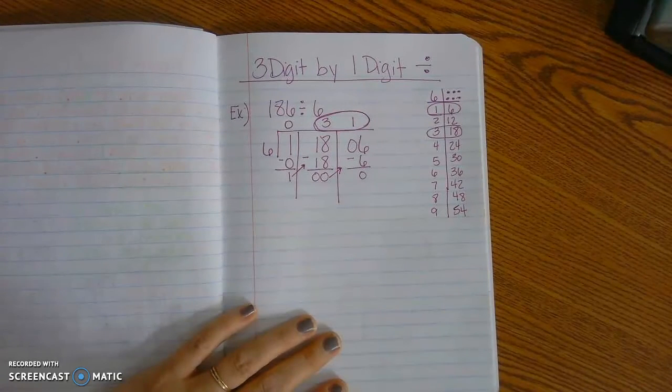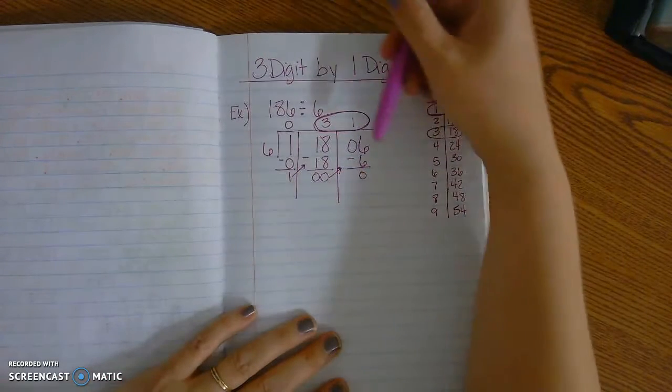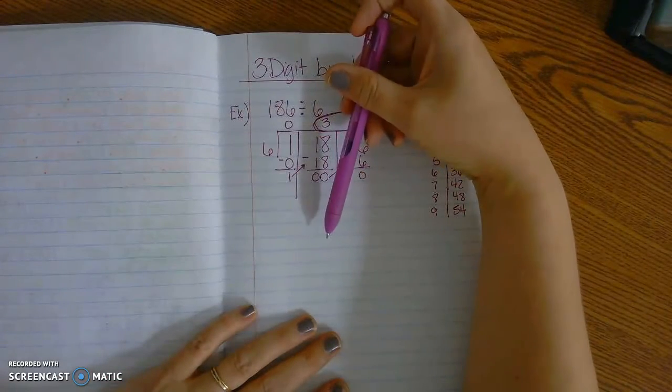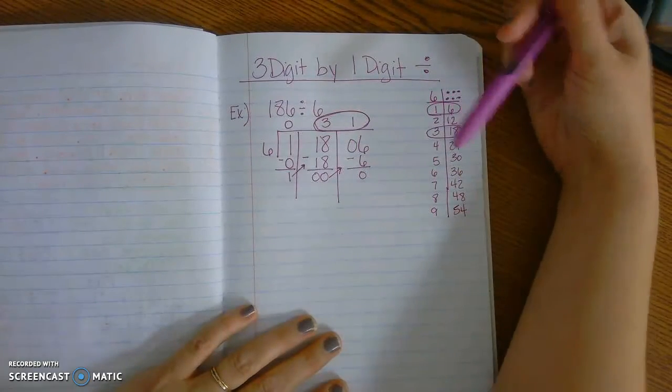Now your parents, if you show them you're moving over to the right like this, it might be a little bit confusing because when they did it, they moved down their page instead of over to the right, but it's the same exact steps. Tell them.